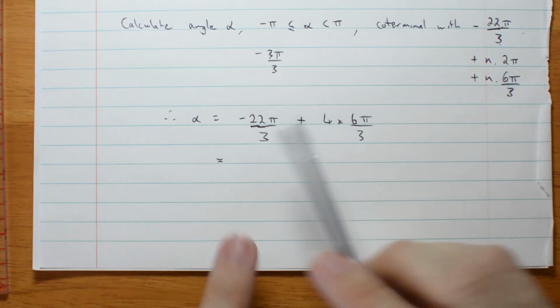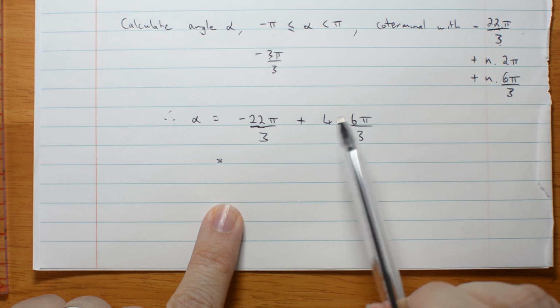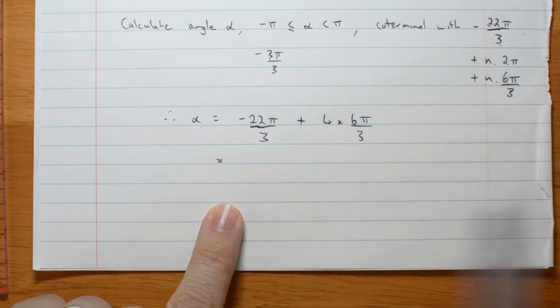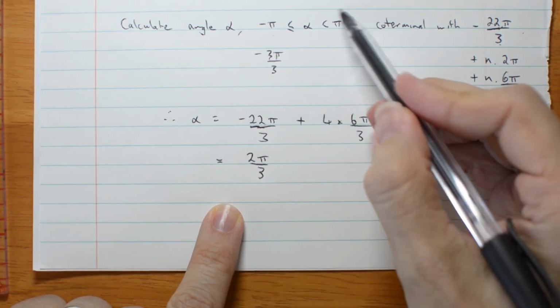Let's work it out again just to be sure. 22 plus, actually I can do it very quickly, can't I? 4 times 6 is 24. Take 22. So it's positive 2 pi on 3, which is less than pi.